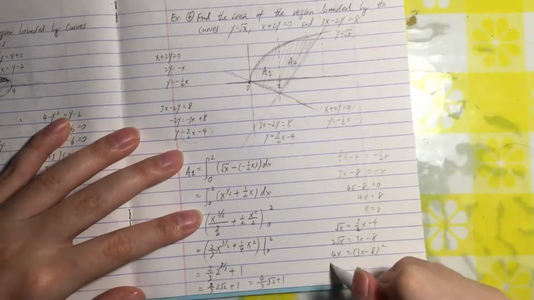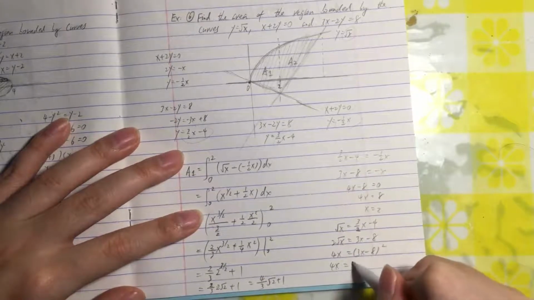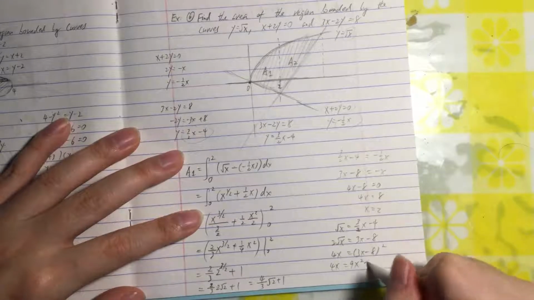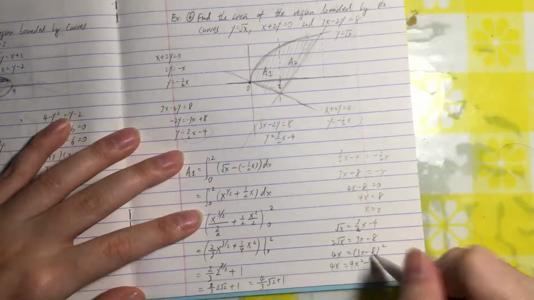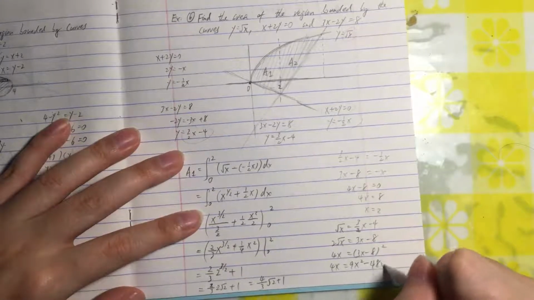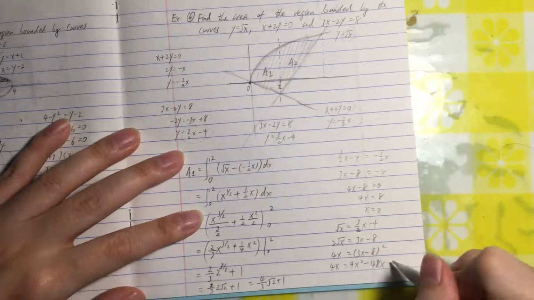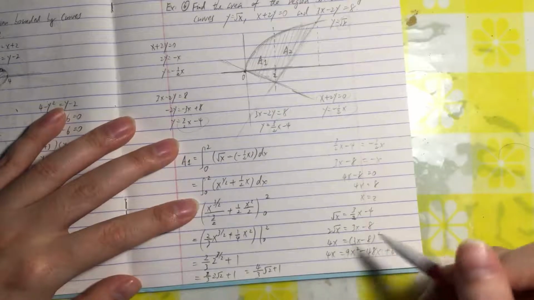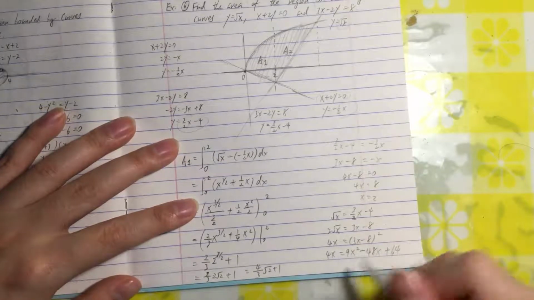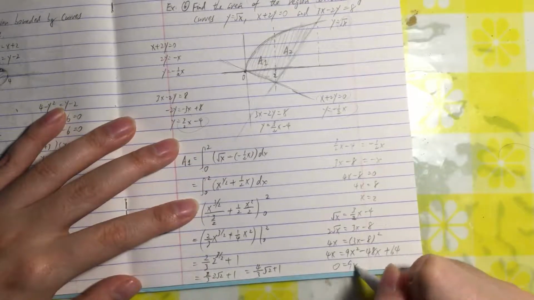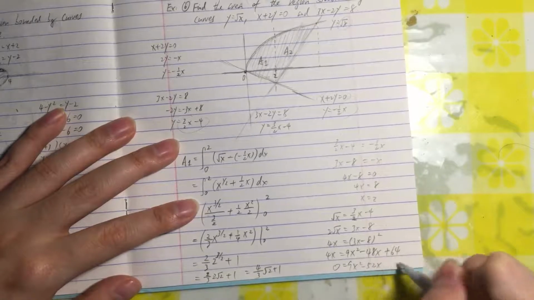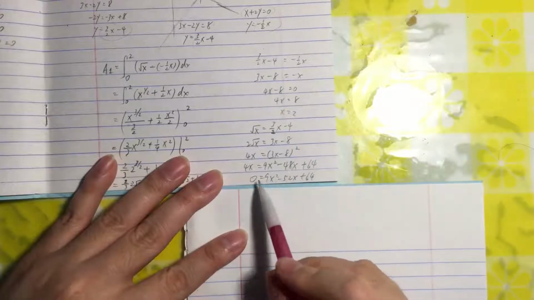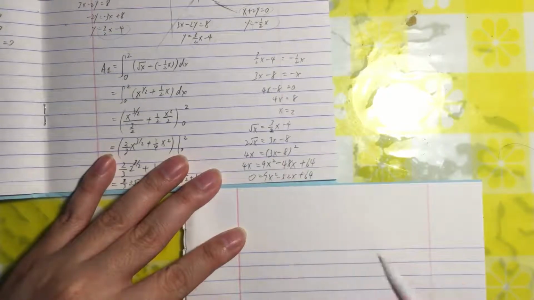Expand the left side. I get 9x squared minus 3 times 8 is 24, 24 times 2 is 48x plus 64. Then subtract 4x from both sides. I get 9x squared minus 52x plus 64. Next, we can factor this using the AC method.